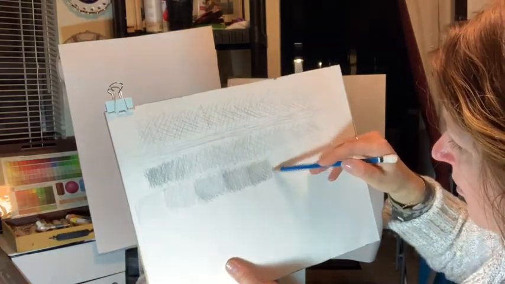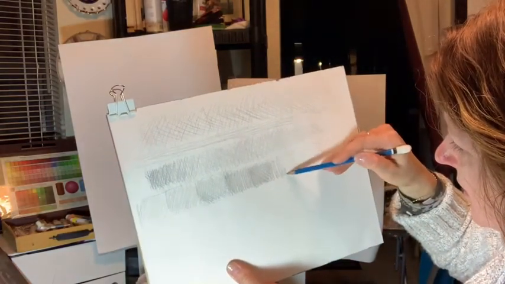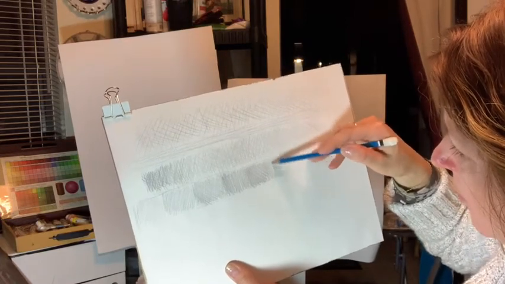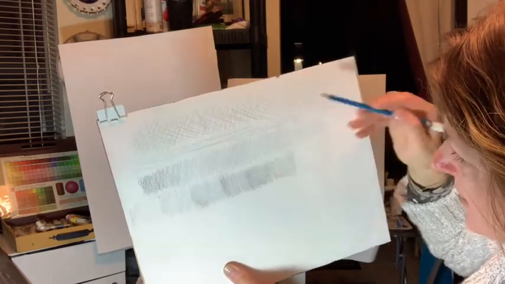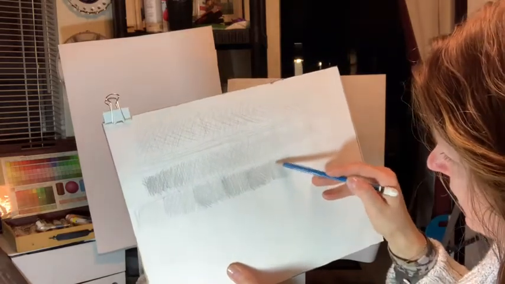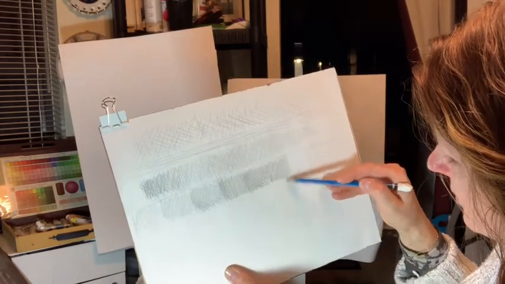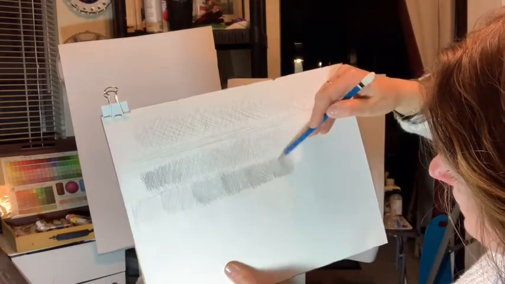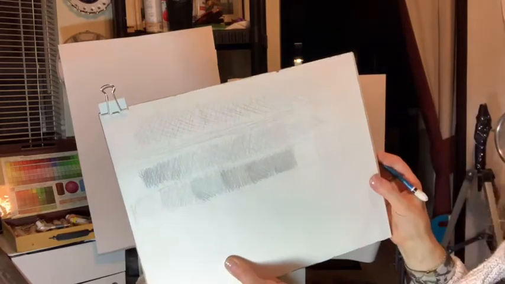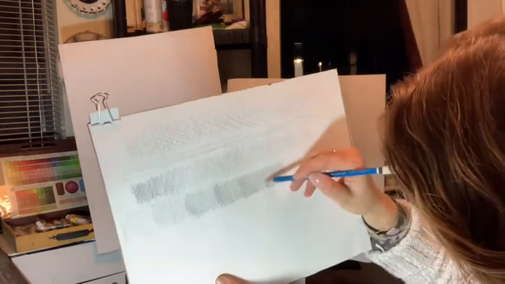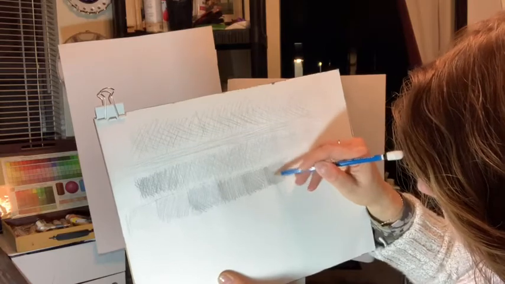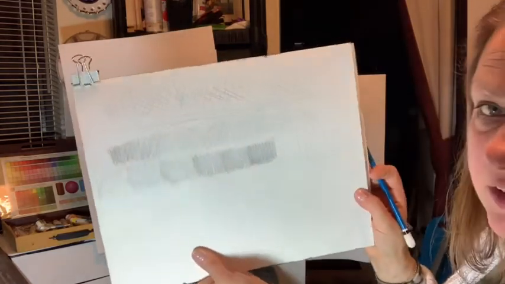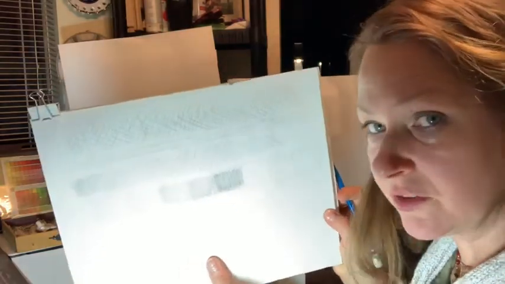And one more, we're going to do the same thing. We're going to do the whole train with the same direction strokes. Then we're going to do the diagonal. And then we're going to have another diagonal from one side to another. And then we're going to go again in the same vertical direction. And that's going to help us create a darker tone for that.